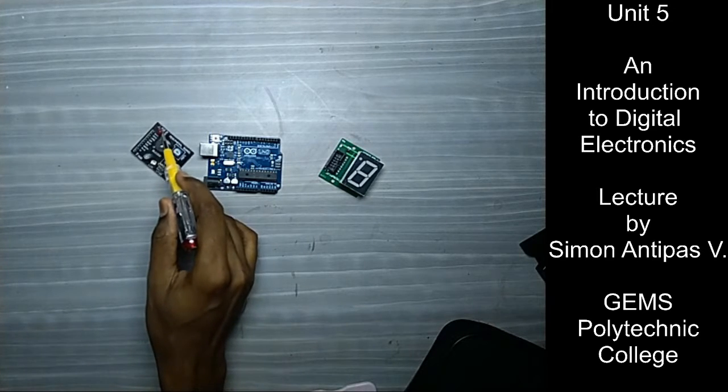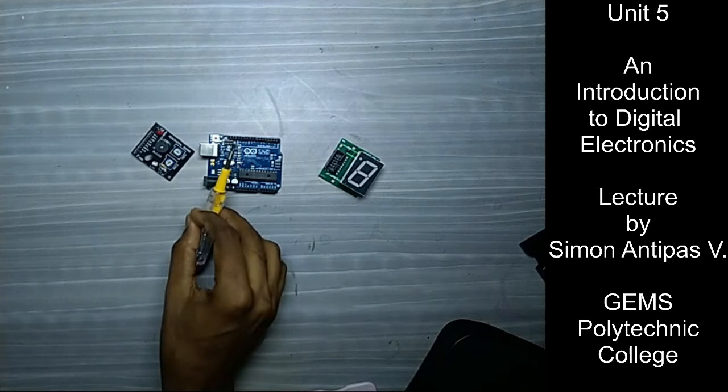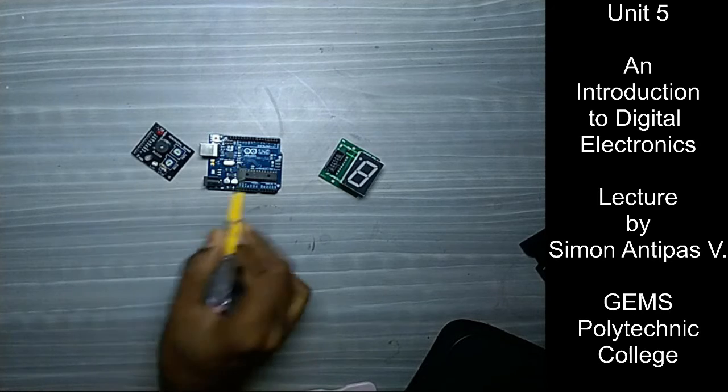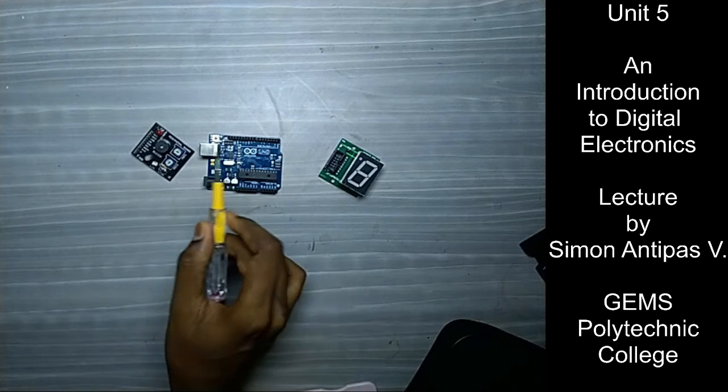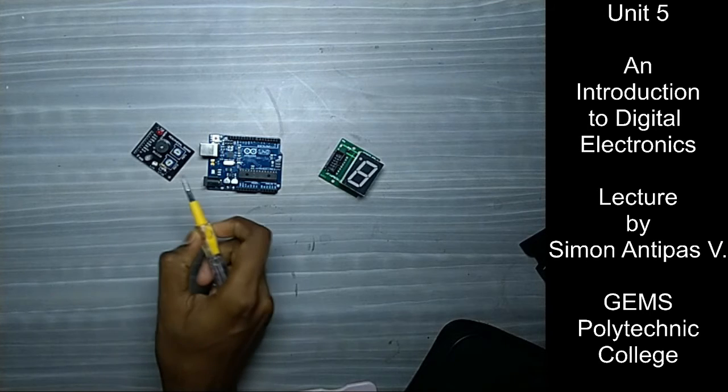But if I have an LED, it's either on or off. There is no value in between. Such a value of high or low, on or off, 5 volt or 0 volt, is the digital version of electronics. And this is what we're going to talk about in this next session.